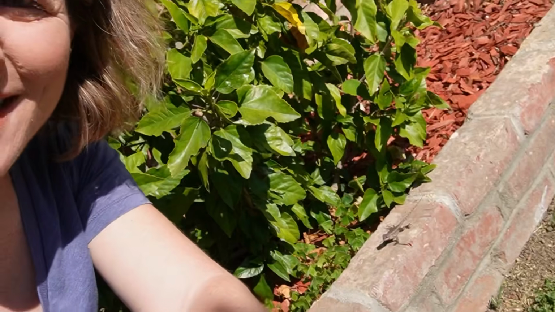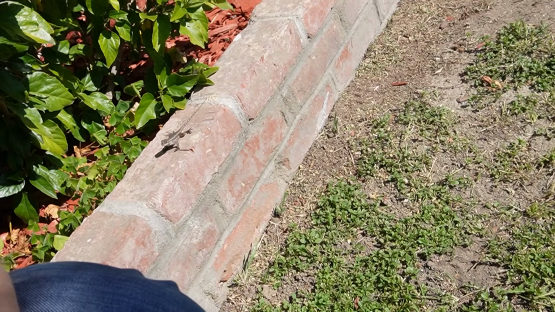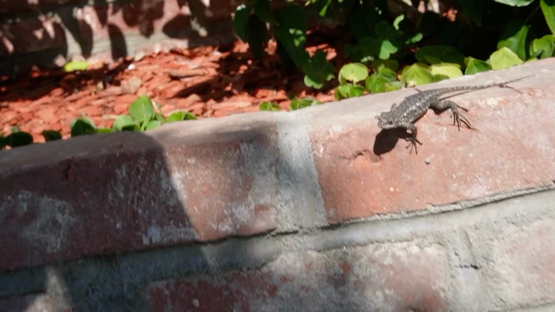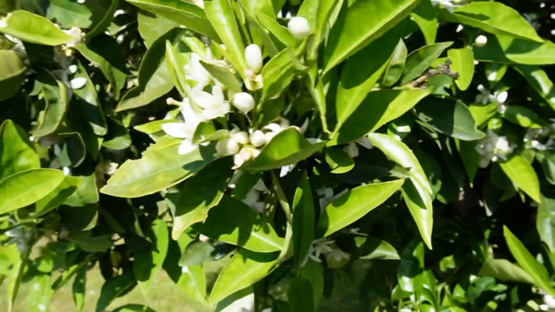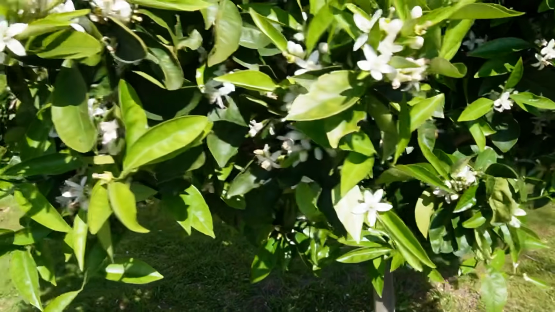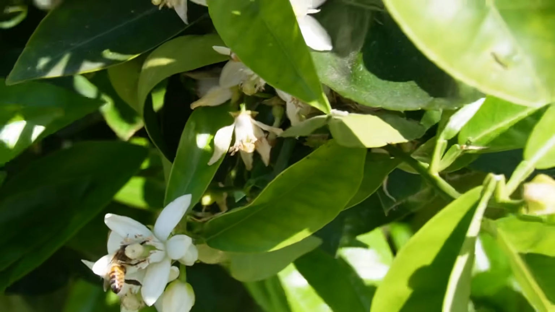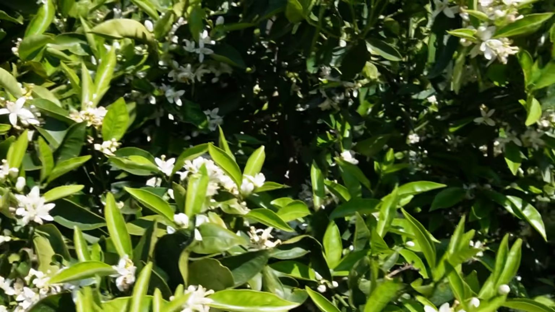I don't know if you can see this guy right here. I'm gonna try to see if you can see him hanging out with me. See if I can zoom in a little bit. Little gecko friend joined me. This orange tree literally smells so delicious with all of these blossoms on it. Just sitting out here near it smells so delicious, and you can see all the little bees there flying around. They love it too. Huge fan of nature.